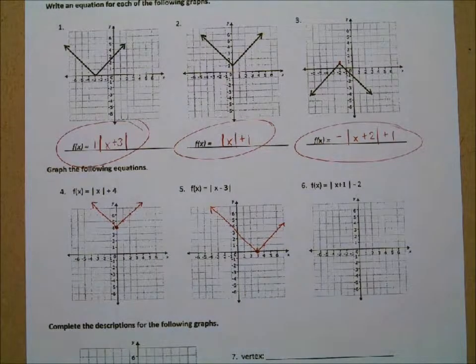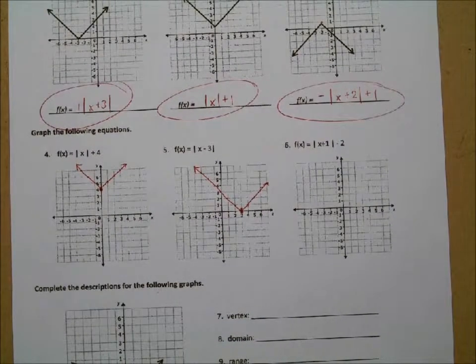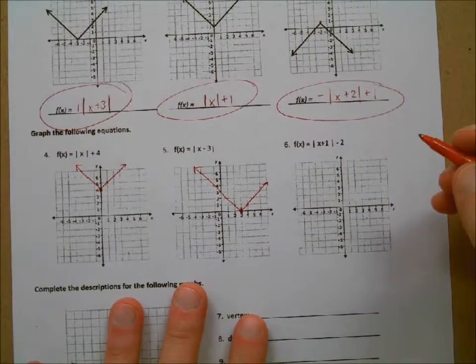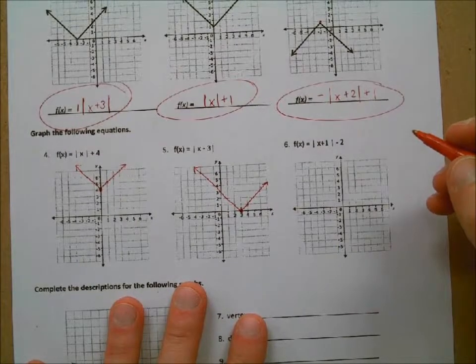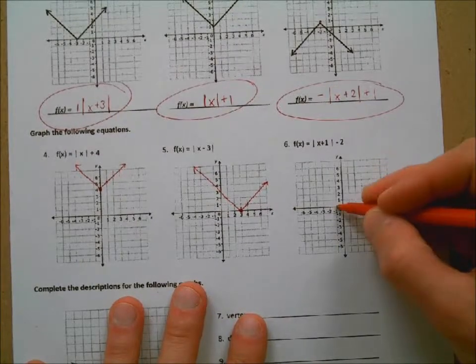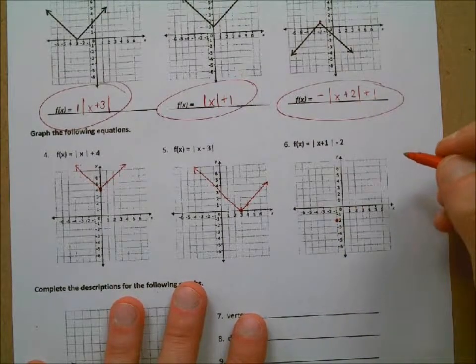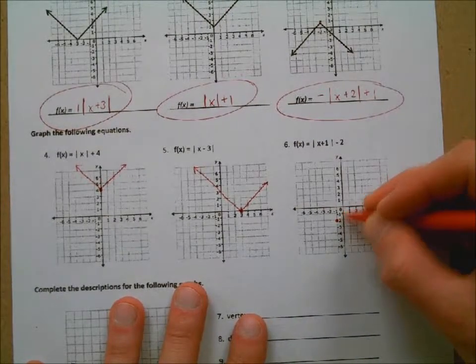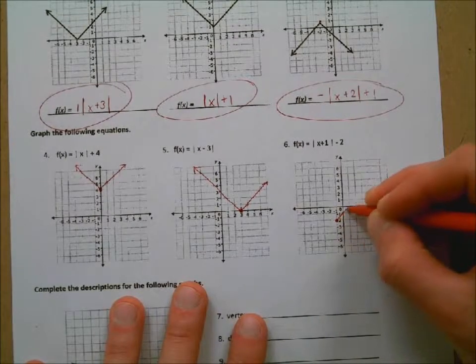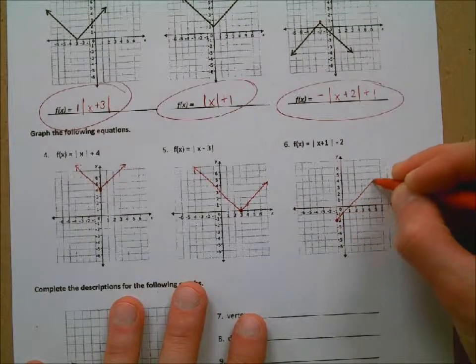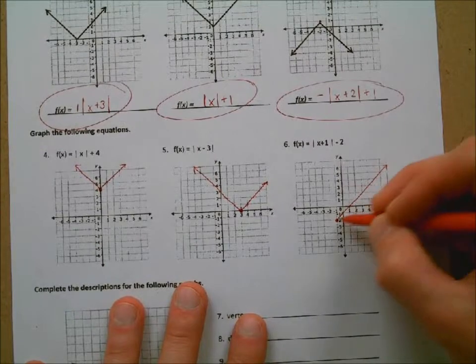All right. And then number 6. Finally, what are the transformations we have here? Left. How much? Sorry. Left 1, down 2. And what's our slope? This is up 1, right 1, right? So I think I can just eyeball this, hopefully. Okay, and then up 1, left 1, up 1, left 1.